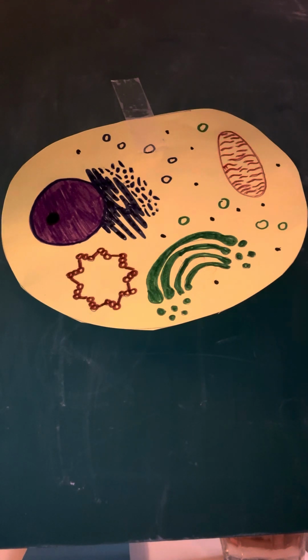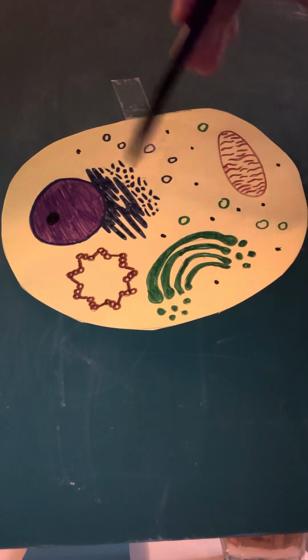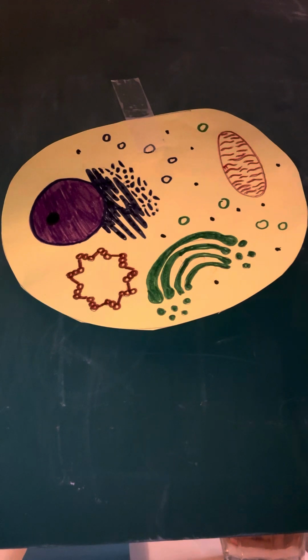The second part is the smooth ER, which is connected to the rough ER, but it does not have ribosomes. The smooth ER aids in detoxifying cytoplasm. That's this guy right here, which is generally considered to be more tubular-like rather than fold-like.